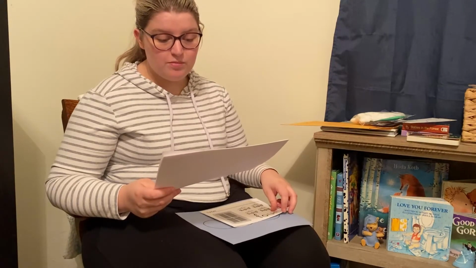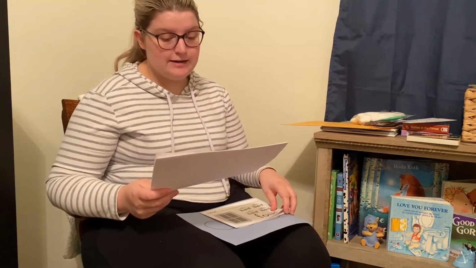So then you're going to find a small potted plant, carry the plant outside, and find plants that are taller and shorter. Compare the plants directly by placing them side by side.